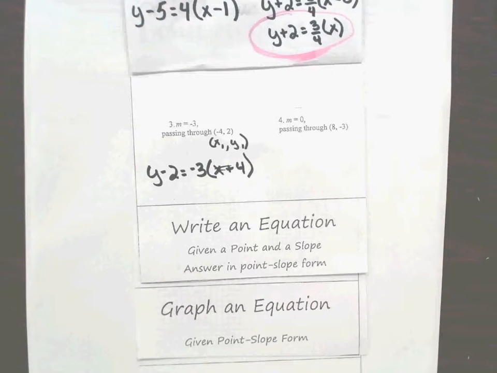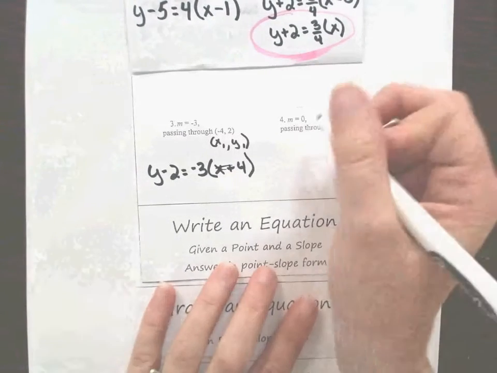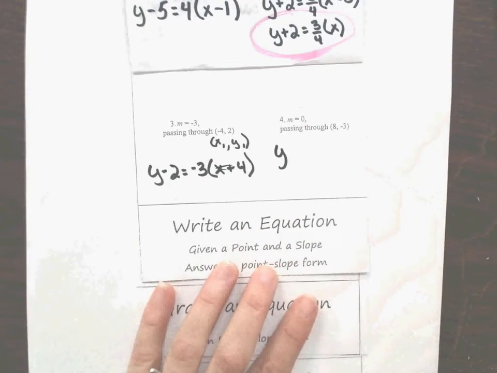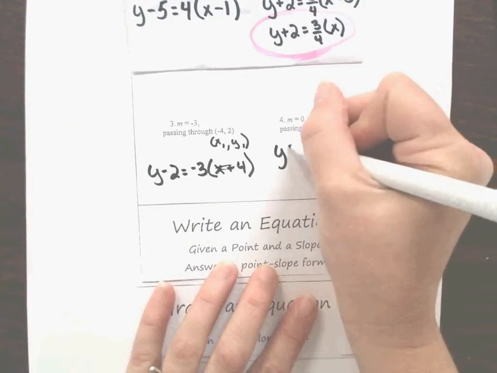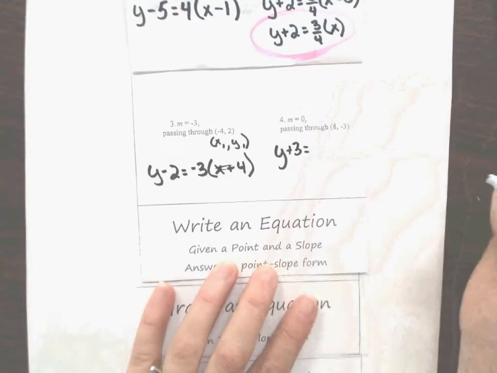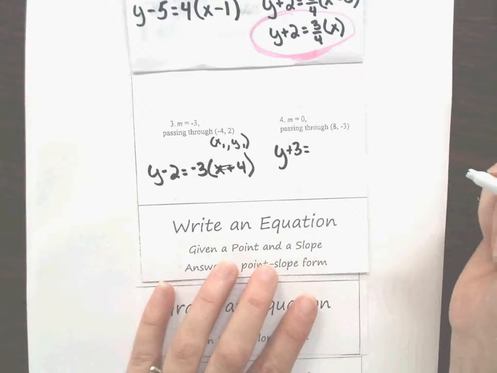Okay, so number 4. If I'm going to write that down, it would be y, what, Alex? Plus 3 equals, Alex, what goes next?